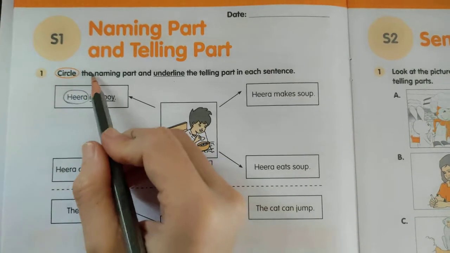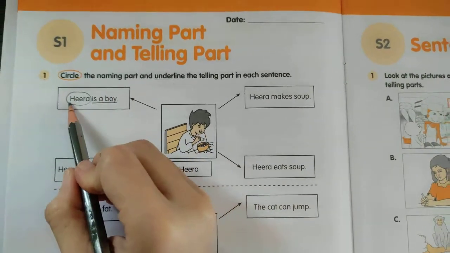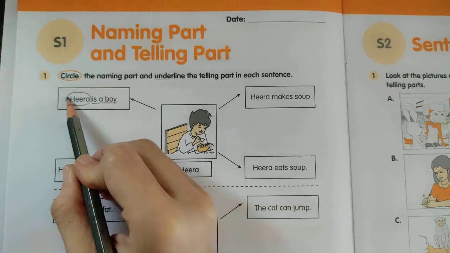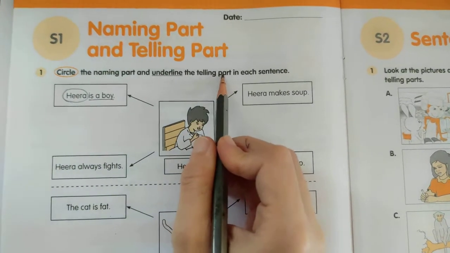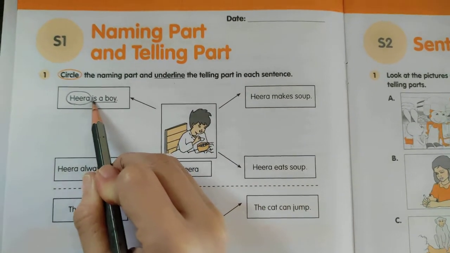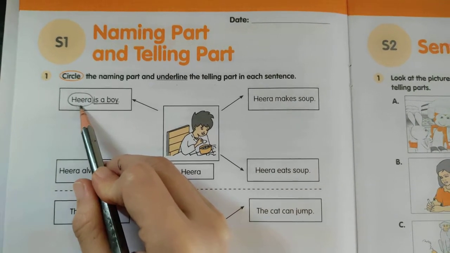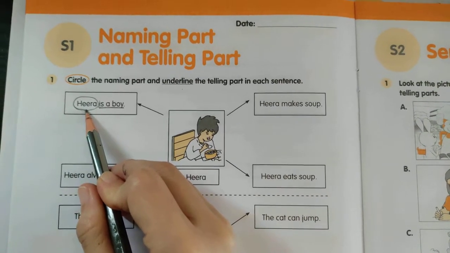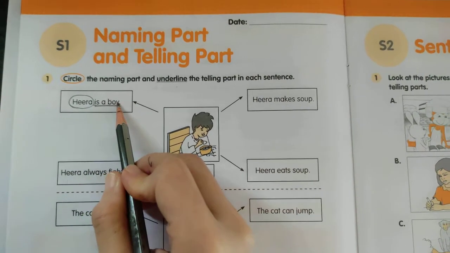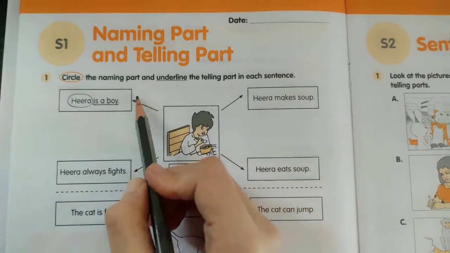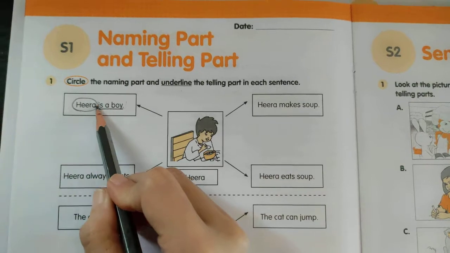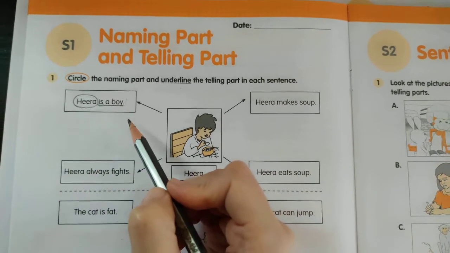The question here says, circle the naming part. So I circled the naming part and it says underline the telling part. So now I underlined the telling part. Hira is the naming part because it is the name of a boy. And is a boy is a telling part because it tells us that Hira is a boy.